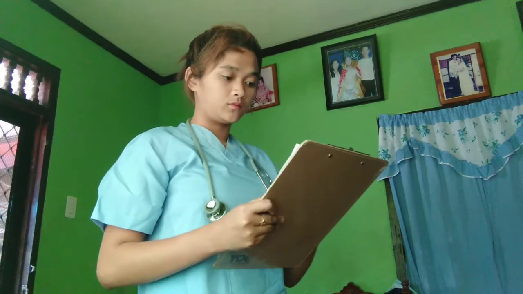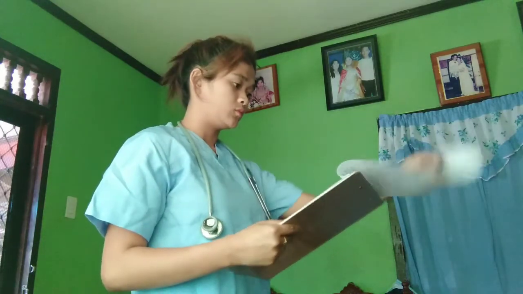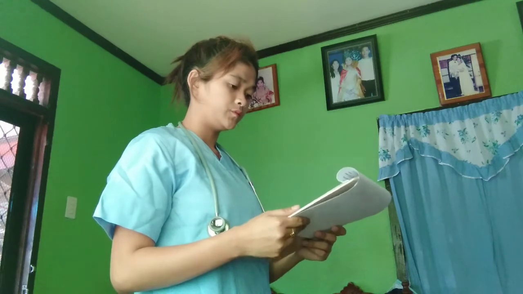I will demonstrate Gordon's 11 functional health patterns. What is Gordon's functional pattern? A method device used by nurses in the nursing process to provide a more comprehensive nursing assessment of the patient. Before we start assessing the patient, we must check the chart of the patient.